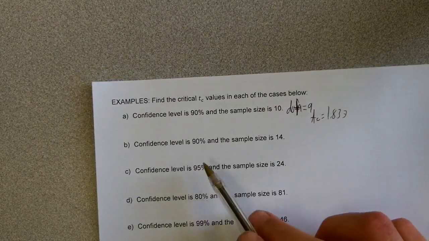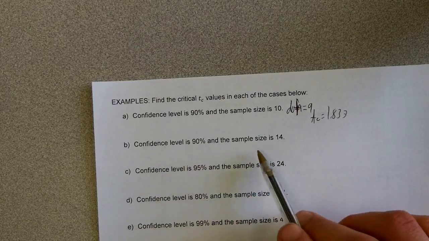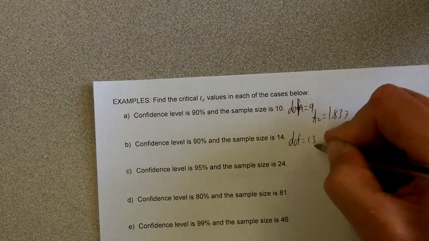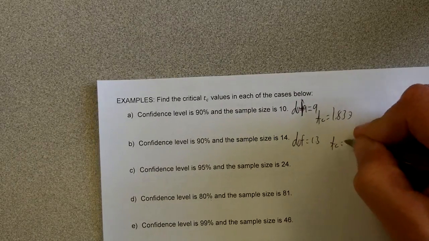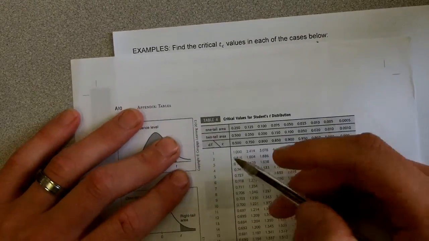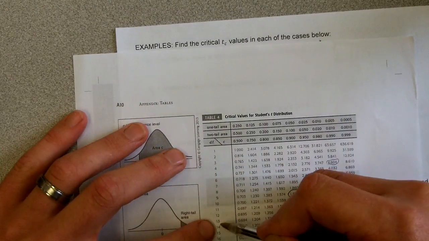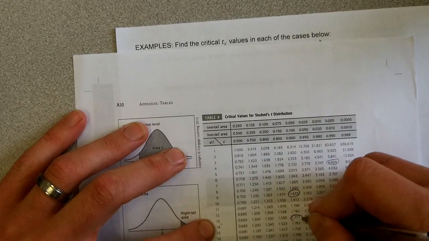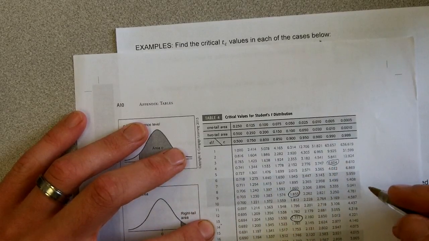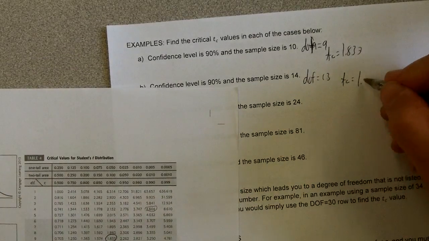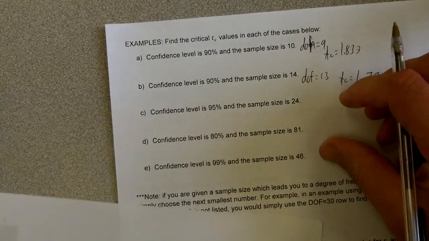Now, letter B. Again, same level of confidence, and now the sample size is 14. So the degree of freedom would be 13. So then to find the t sub c value, same process. Degree of freedom down to 13, 1 less than our sample size. Then over to the level of confidence, which is 90. And where those two columns and rows meet, you have your t sub c value, which in this case would be 1.771.